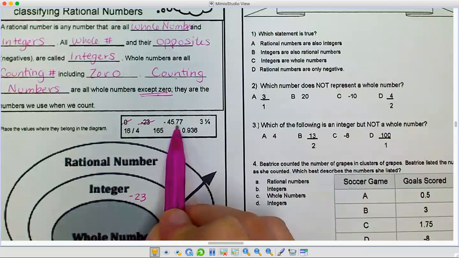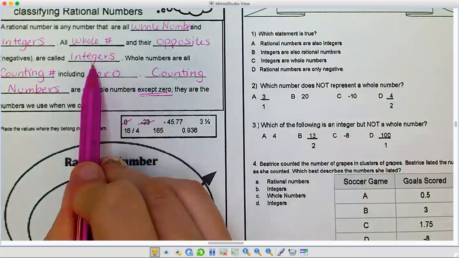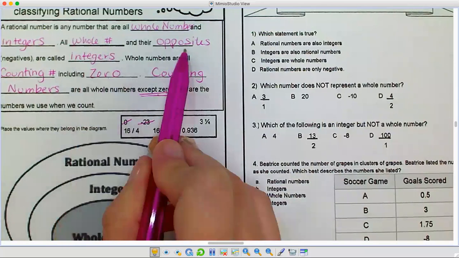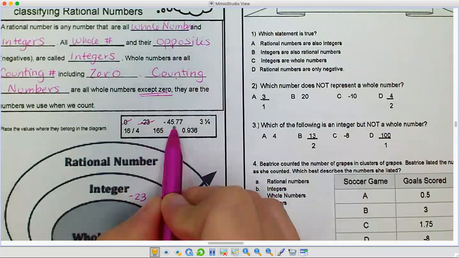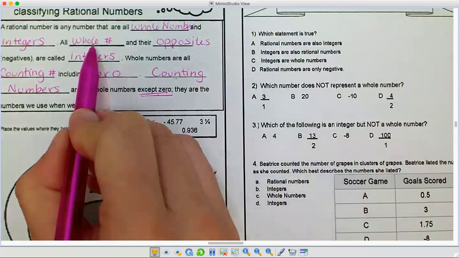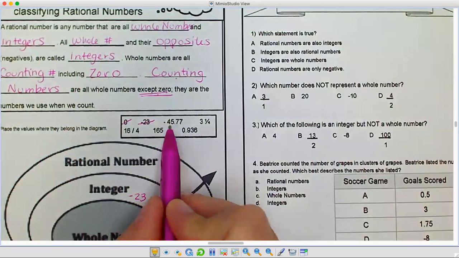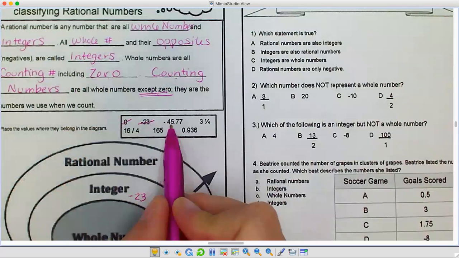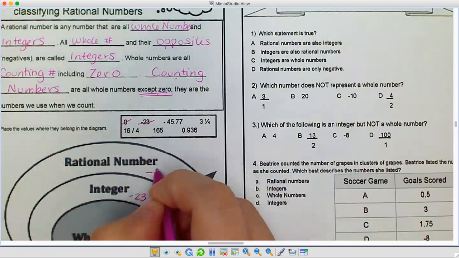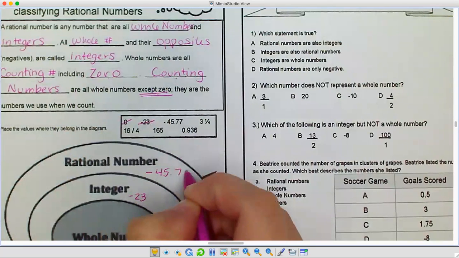This number is not a whole number, which means by definition of an integer, it is a whole number and their opposite. This is no longer going to become an integer. And the reason being is this number is not a whole number, which is what integers must be. So because this number is a decimal, it is going to be a rational number only.